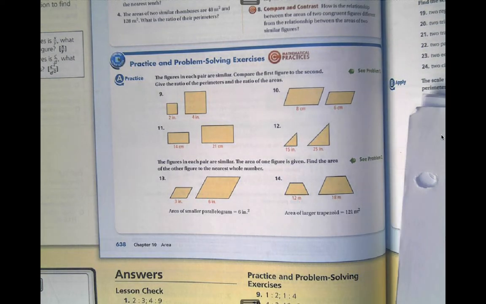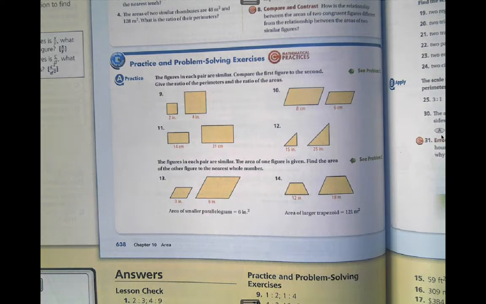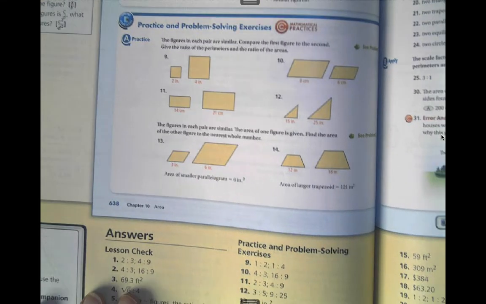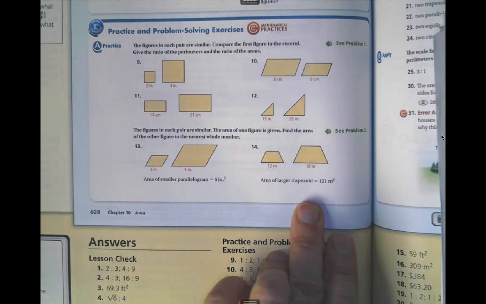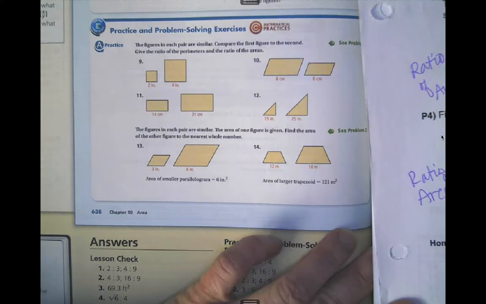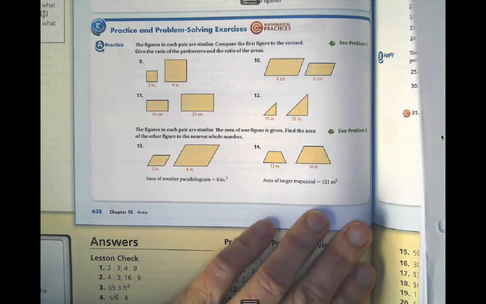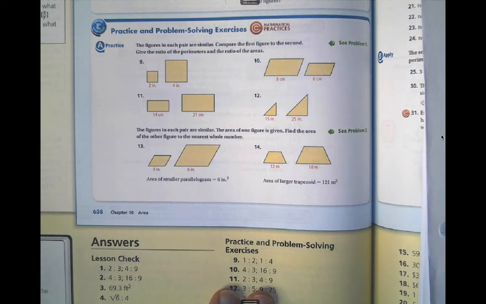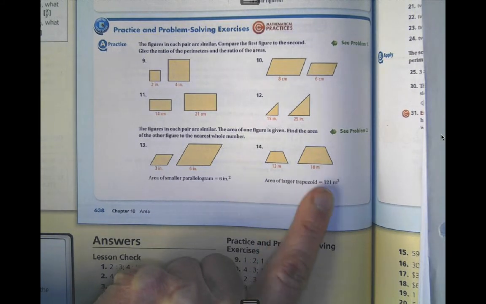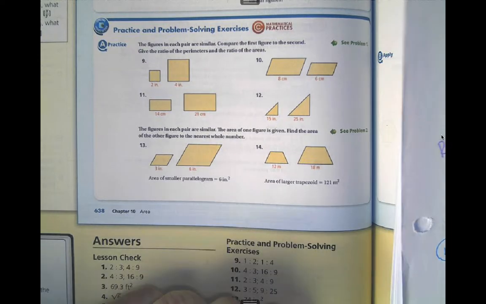All right, let's look at 14 first, because these are ones that kids forget how to do. Number 14 says I have similar figures. The area of one figure is given, and then it says find the area of the other figure to the nearest whole number.